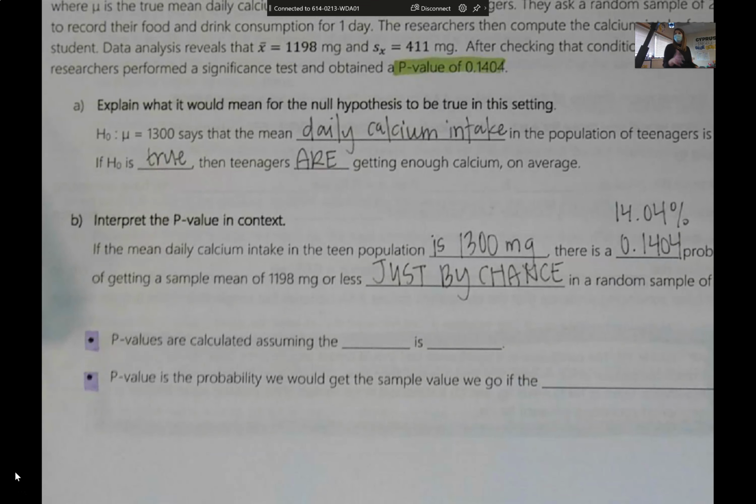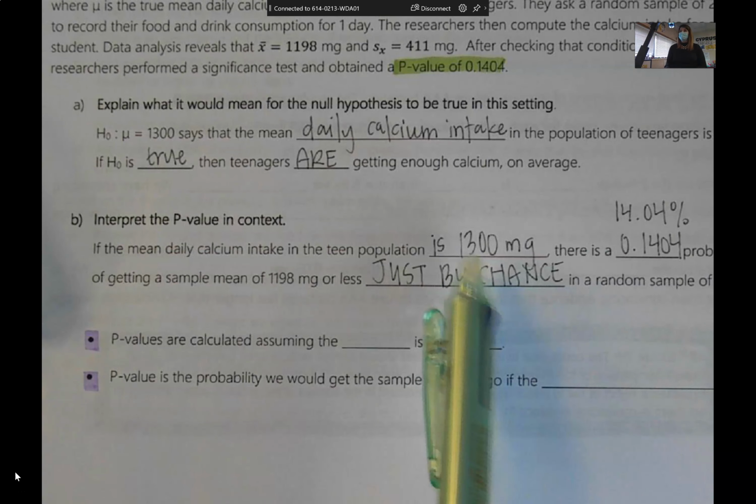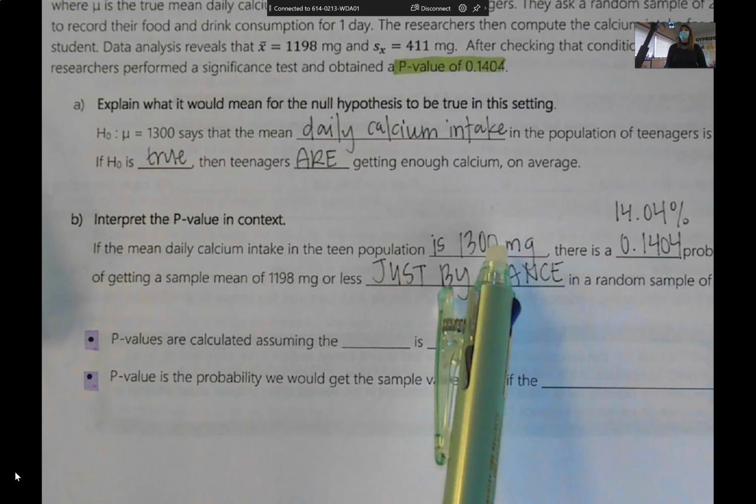So the chances we would get a sample value as low as we did is about 14% if kids are really getting the necessary amount.